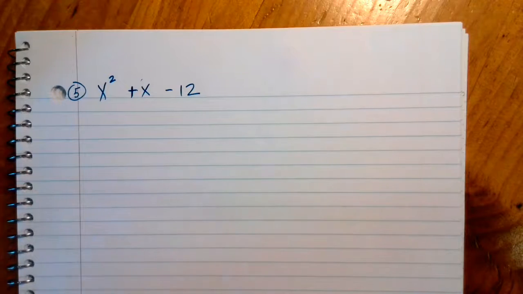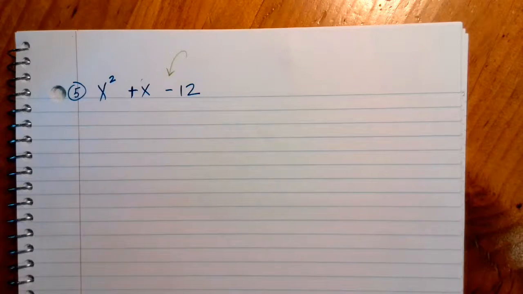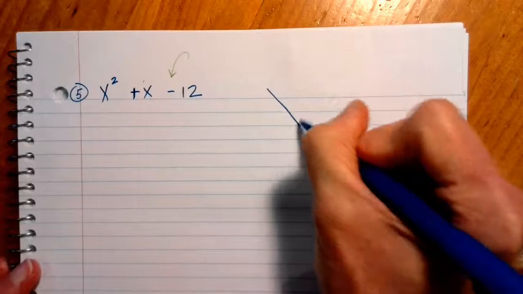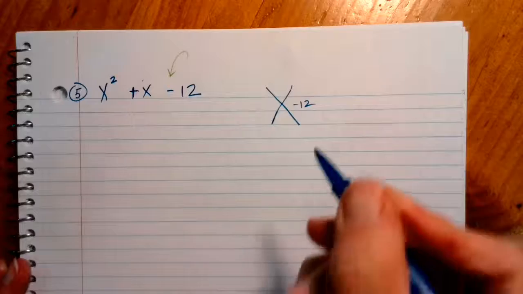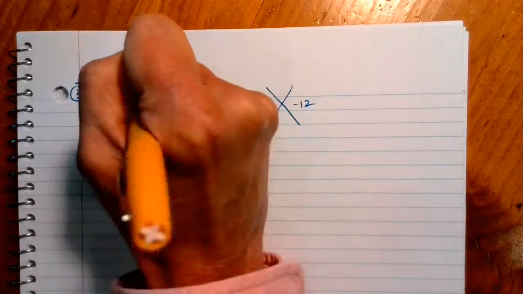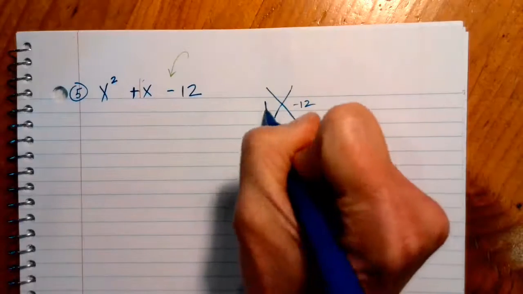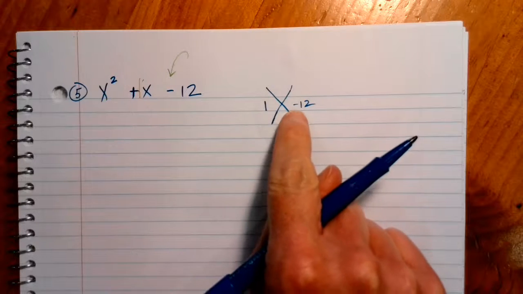Okay, so check out this one. In sample 5, what do you notice that's different about this one from any of the other ones that we've already done? You got it. Check it out. Now we have a negative product. And that's going to make things a little bit more tricky, but that's okay. We can handle it. I have a product of negative 12, and I have a sum of, think about what coefficient is on here. I have a sum of what? Positive 1. So I want to find two numbers that multiply together to give me negative 12.